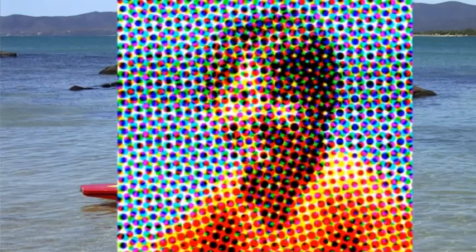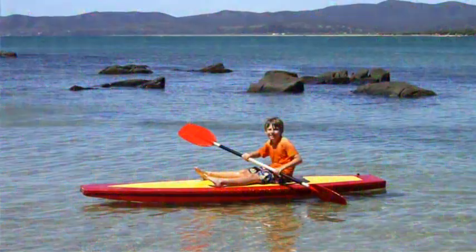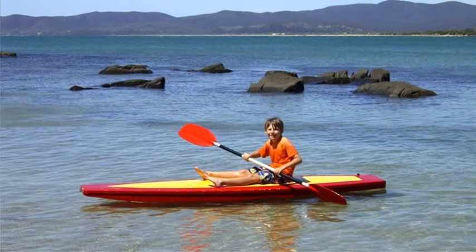The colours are printed in screens of tiny dots of varying sizes, which overlap one another. This creates an optical mixture of colour, which disappears when the image is viewed from a distance. The small size and proximity of the dots trick the eye into blending the colours together.